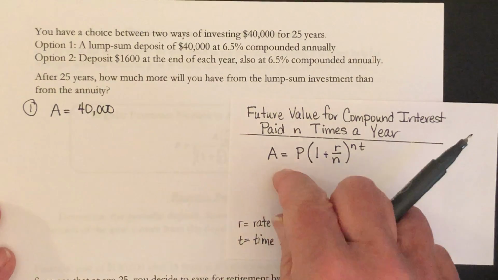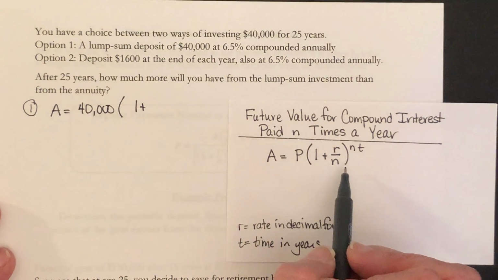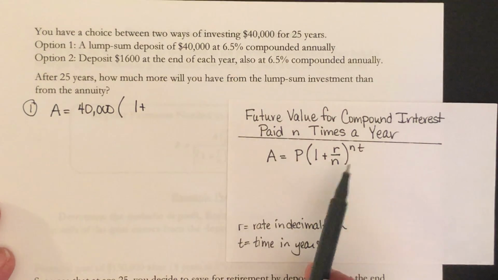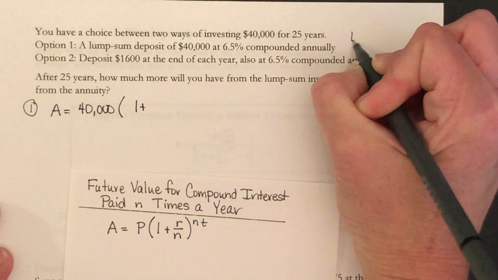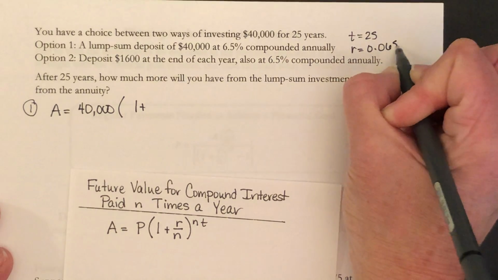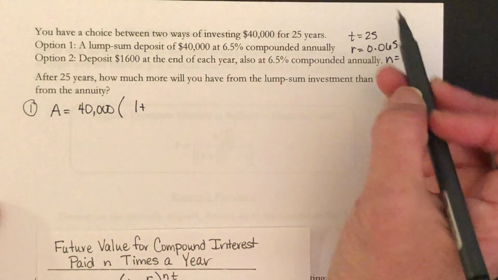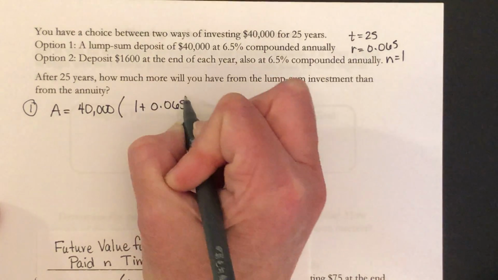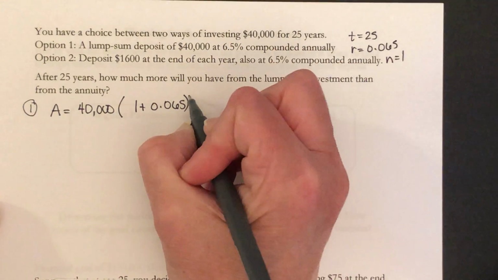Because this is principal, times 1 plus the rate over the number of times, it's annually. So this is going to be 0.065 over 1. Our time is going to be 25 years for both of them. The rate is 0.065 for both of them, and n is 1 for both of them. So I have 1 plus the rate over n, so this is just going to be 0.065, raised to the n times t. 1 times 25 is just 25.